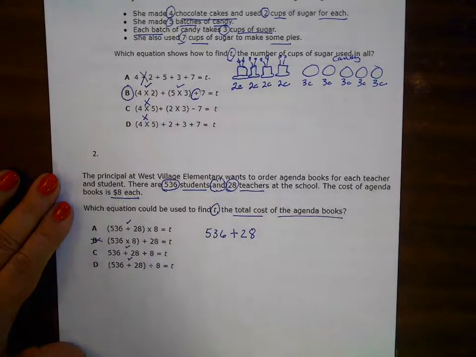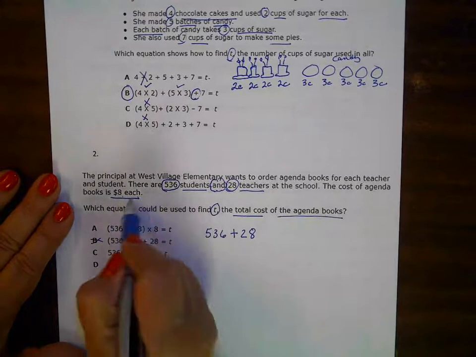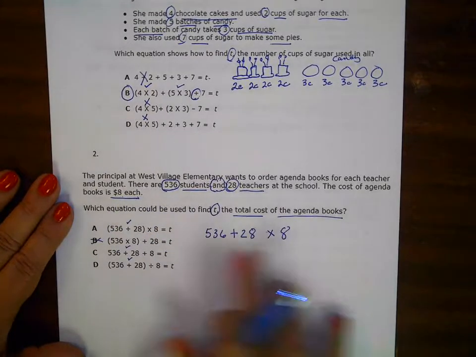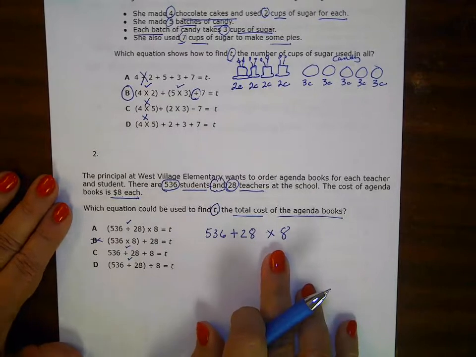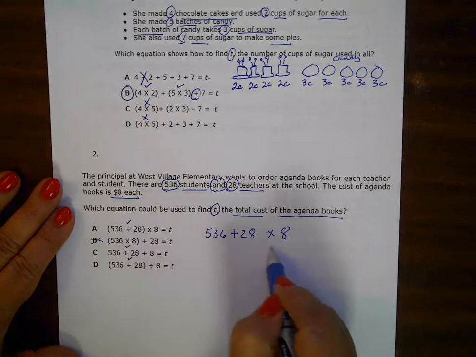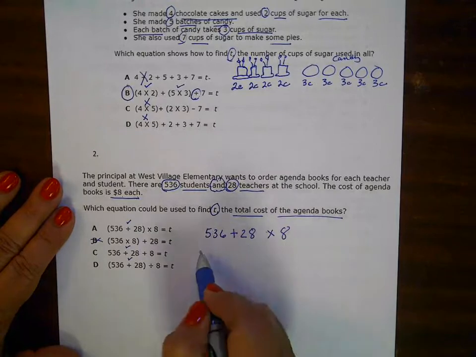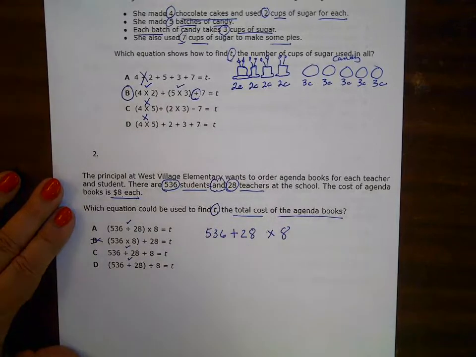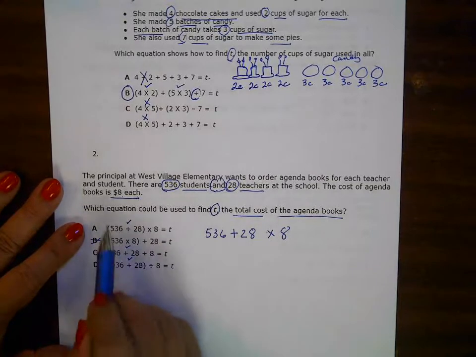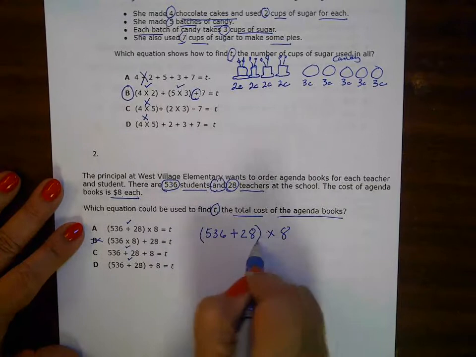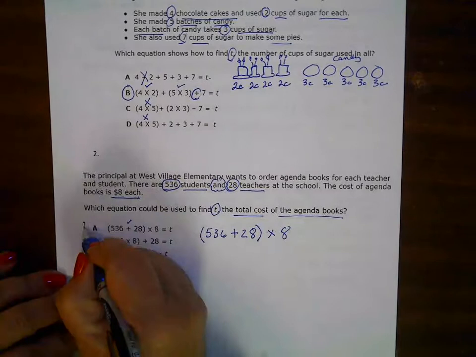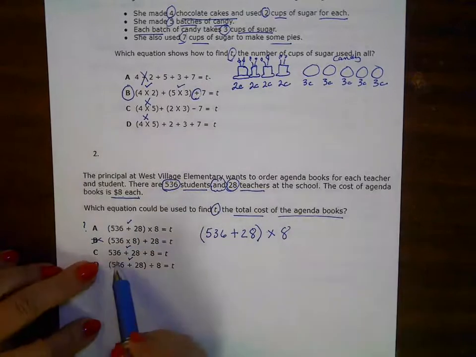And then it says that the cost of the agenda books is $8 each. Each, I know that I have to multiply. Well, if I keep it like this, remember order of operations means I'm only going to multiply the 28 times 8 and then add 536. That won't work out. So let's take a look. A looks like I put the parentheses. I have to take care of what's in that parentheses first, then multiply by 8. That looks like it's pretty good.